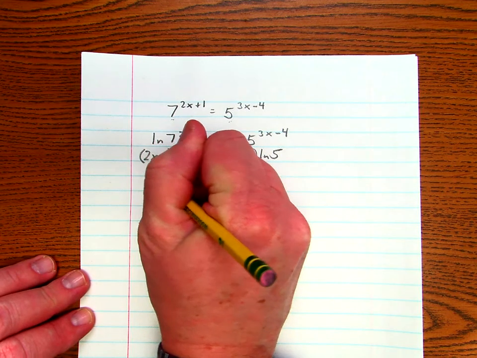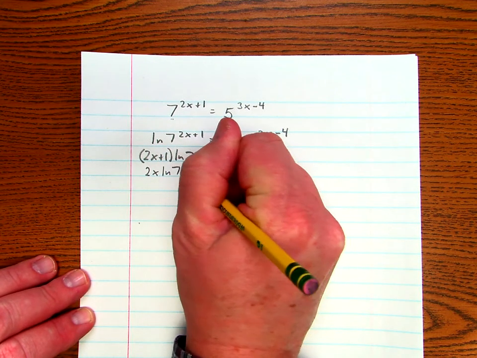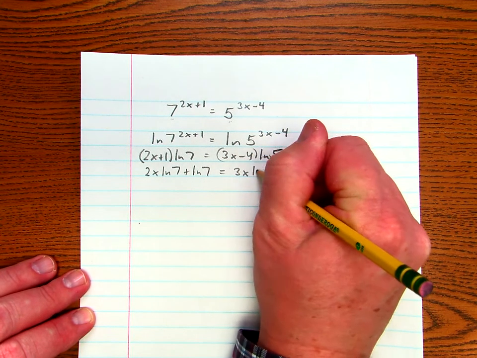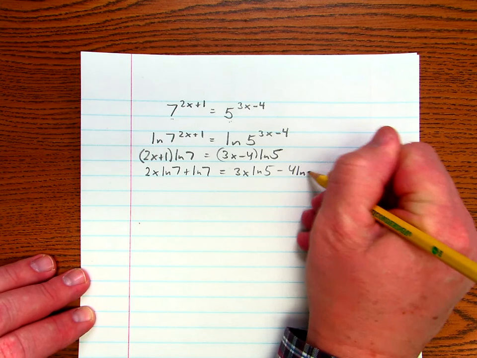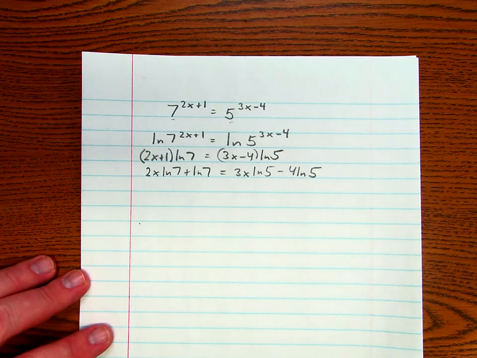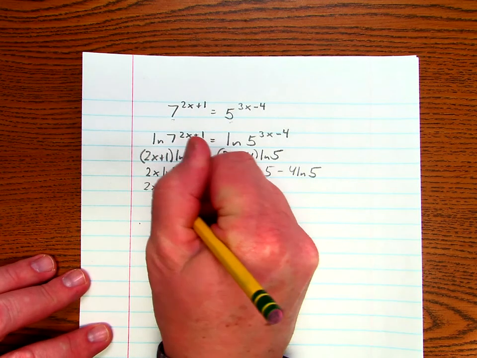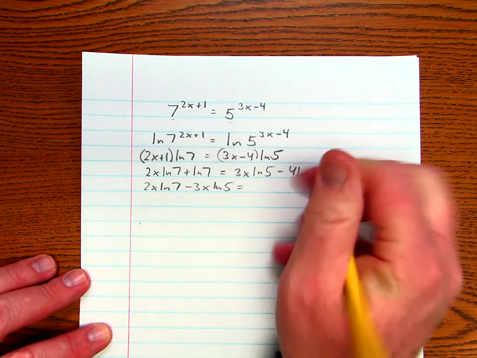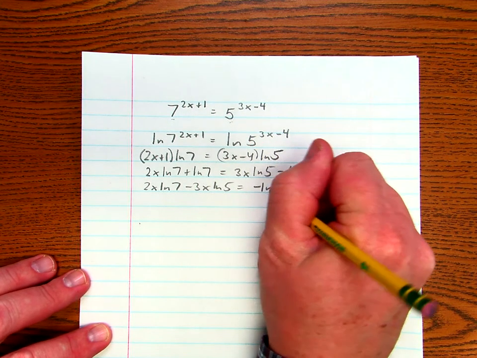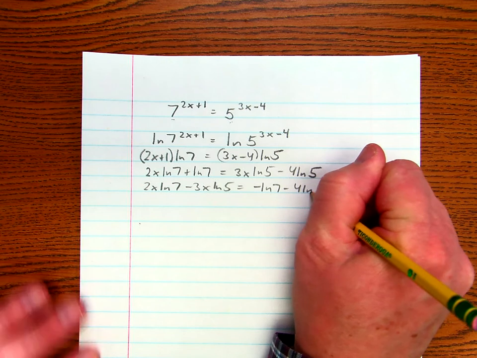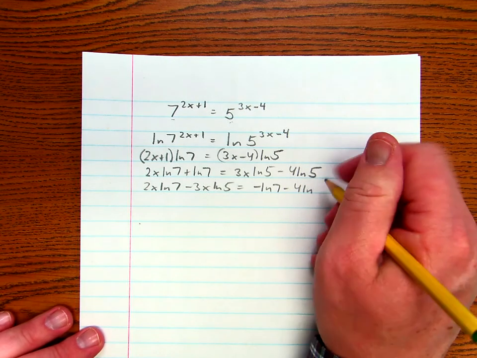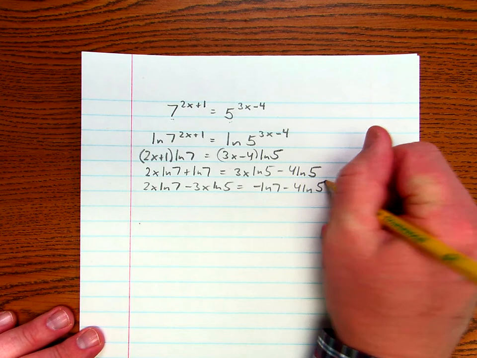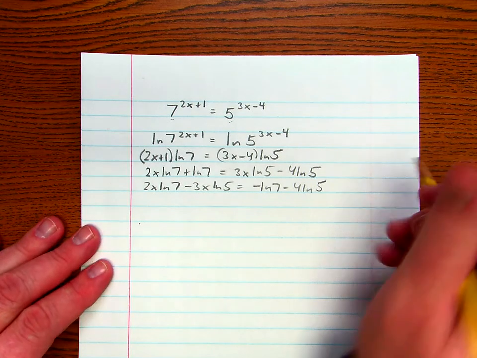The way to make that happen is we're going to clear parentheses on the left, clear parentheses on the right. Get the x terms to the same side, non-x terms to the other. And something doesn't look quite right here.